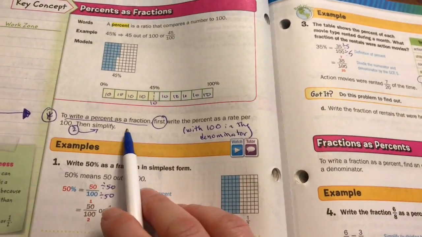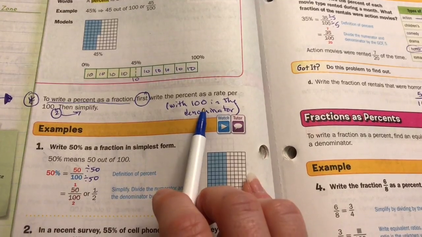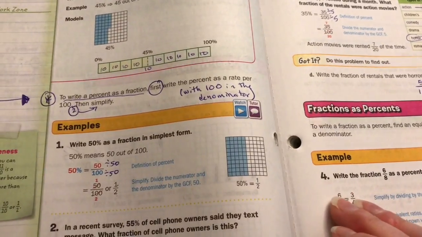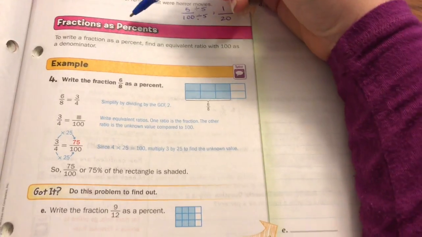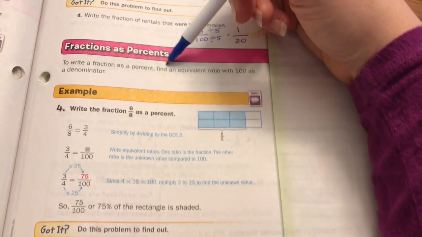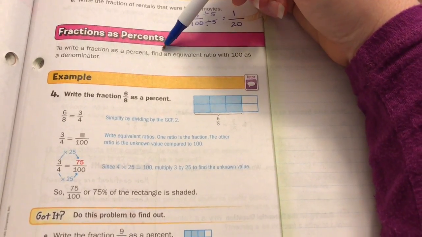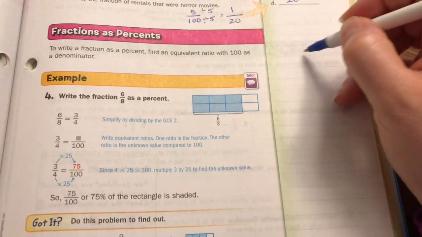Okay, so remember in this first part, you're taking a percent, you turn it into a fraction with the denominator of 100, and then you simplify. That's your simplified fraction. Now we're going to do the opposite. So we're going to start with a fraction and turn it into a percent. So here it is, everybody. This is the big thing that you're going to need to know in your reflection. To write a fraction as a percent, find an equivalent ratio with 100 as a denominator.